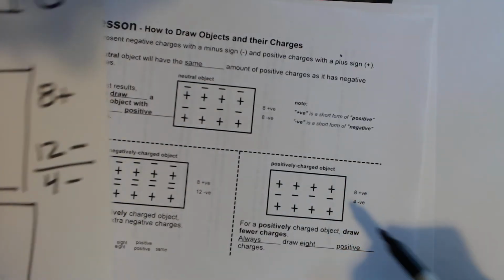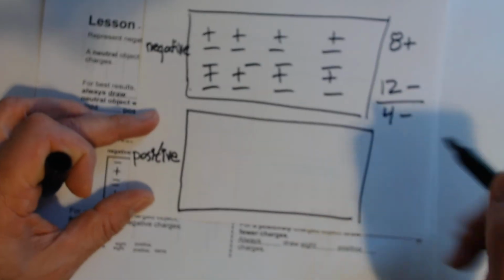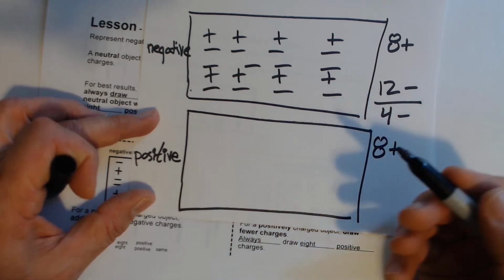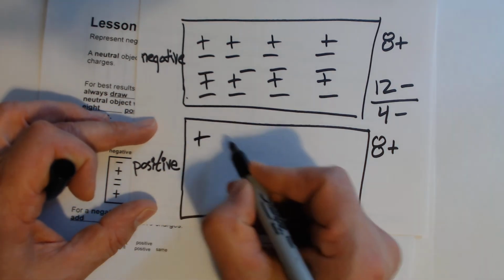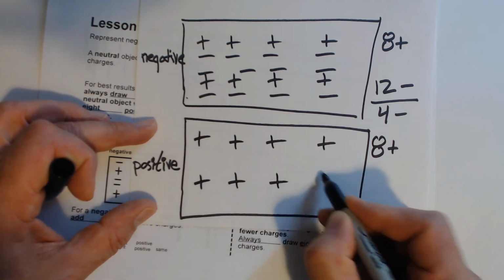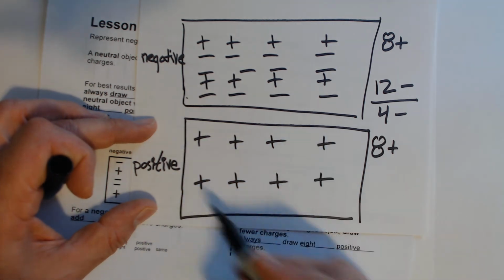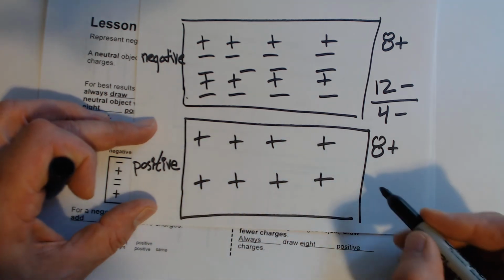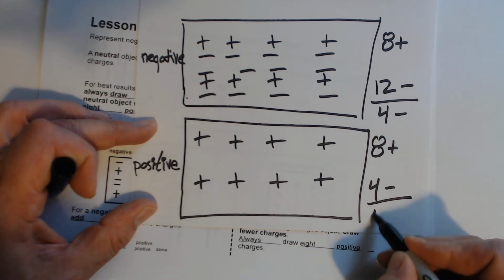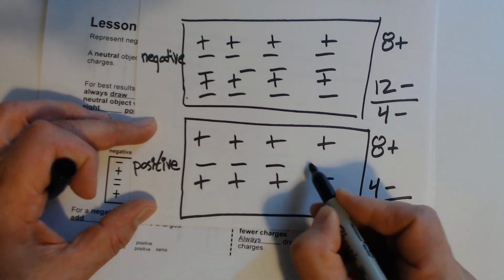And finally, for a positively charged object, you start off with 8 pluses. You don't draw more pluses. You can't gain and lose pluses. So 1, 2, 3, 4, 5, 6, 7, 8. Now it has to be positive, so it has to have more pluses than minuses. So let's just give it 4 minuses, so it's less. I just draw 1, 2, 3, 4.